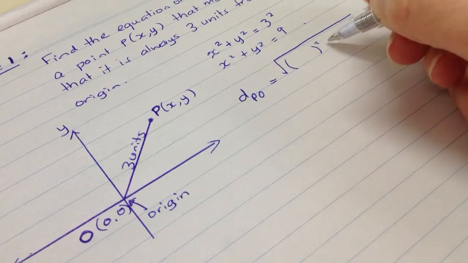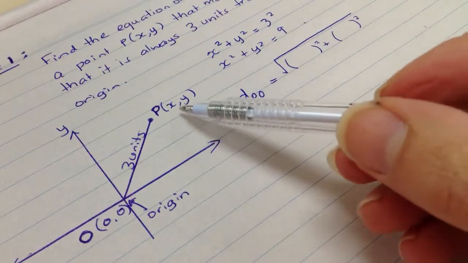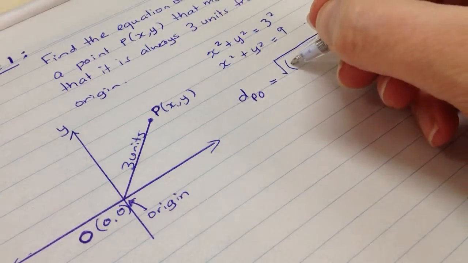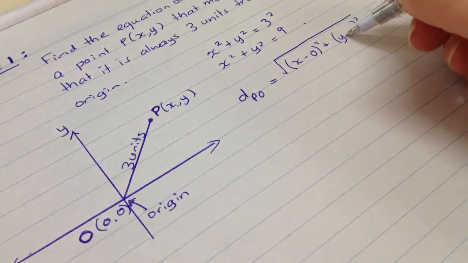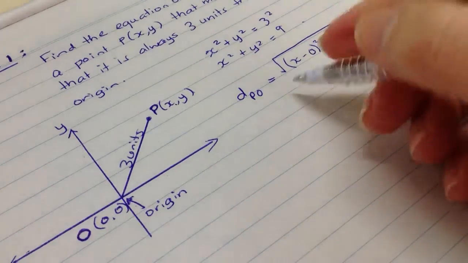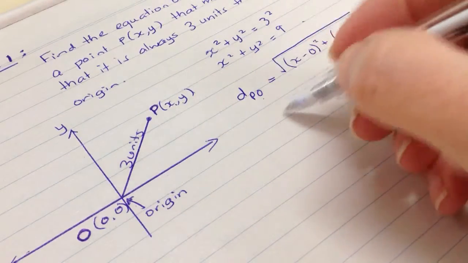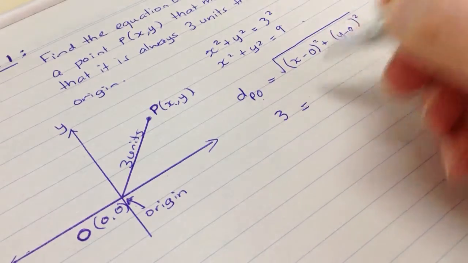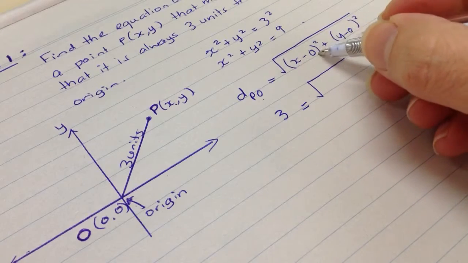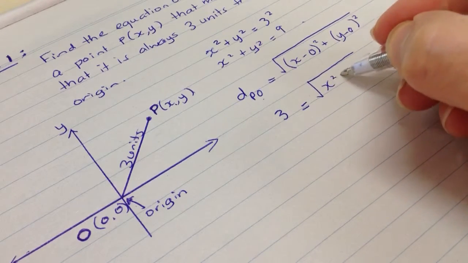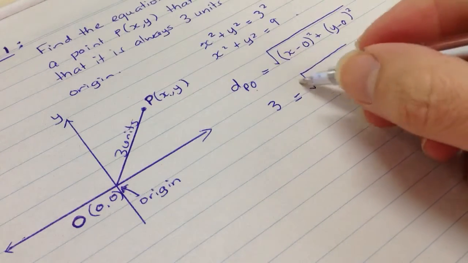prepare our parentheses, and then we just carry it out. So x minus 0 all squared, and then y minus 0 all squared. So the distance PO, they've told us is 3 units, so we're going to write 3 here, equals, and then just clean this up underneath. So we've got the square root of x minus 0 squared is x squared, plus y minus 0 squared is y squared. Let's square both sides so we can get rid of the square root sign.